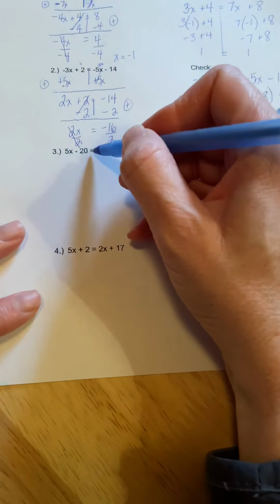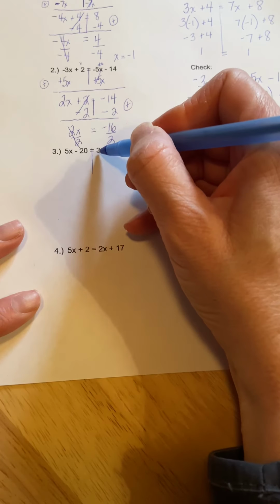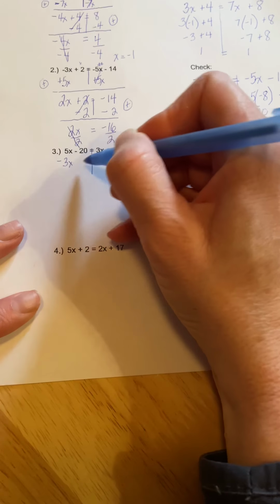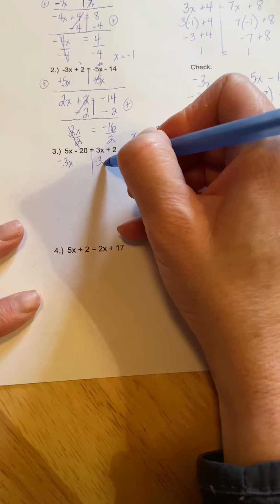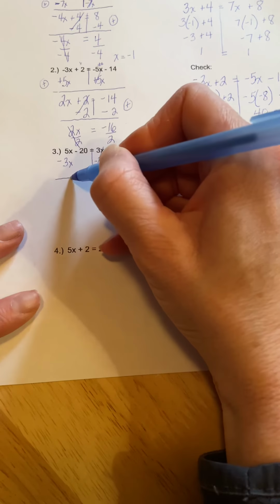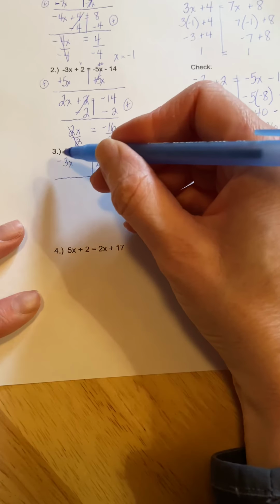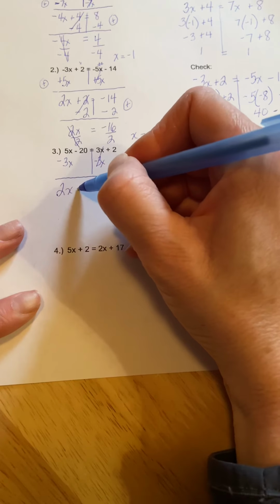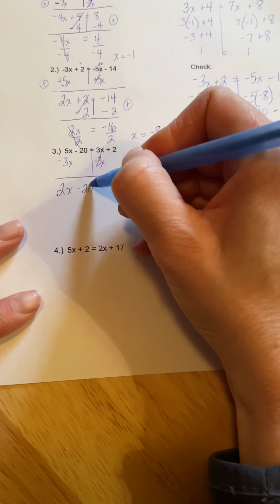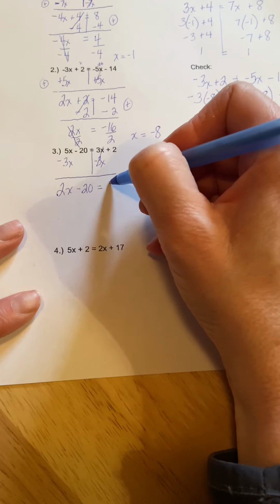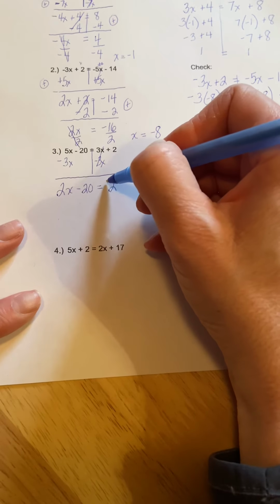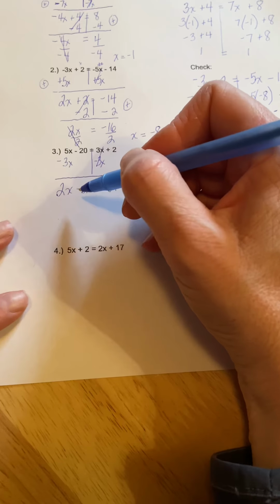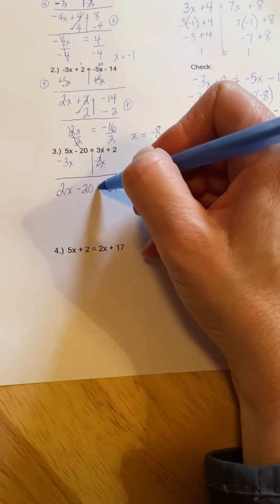This next problem, put our line down through. This is positive 3x, so jump the line, change the sign. This cancels. 5x minus 3x is 2x. Minus 20 is equal to, we're going to bring down our positive 2. Remember, on positives, you don't have to have the sign, only when they're adjoining another term. Draw your line down through.